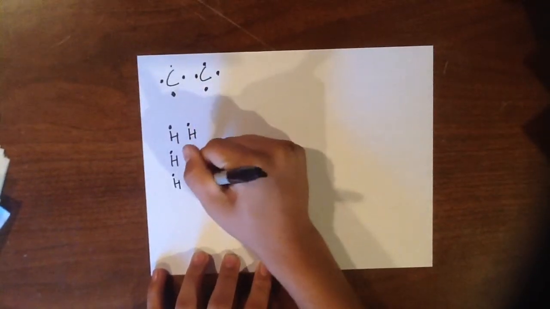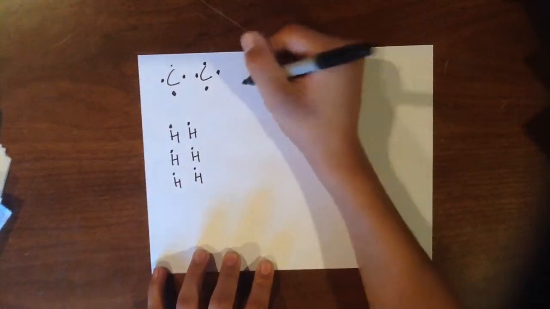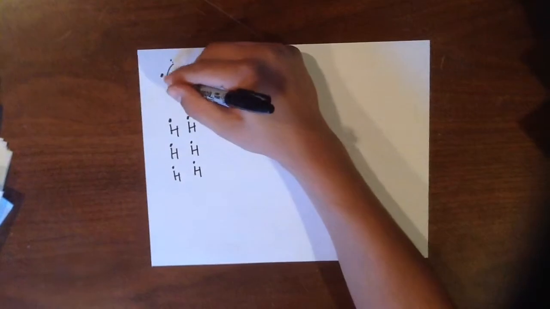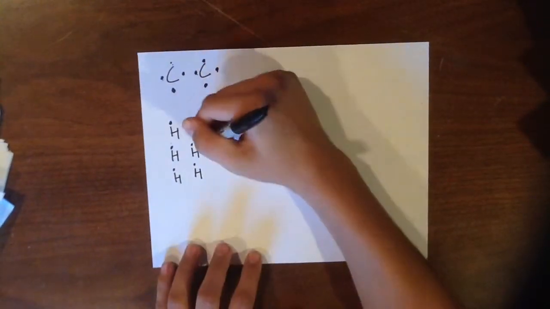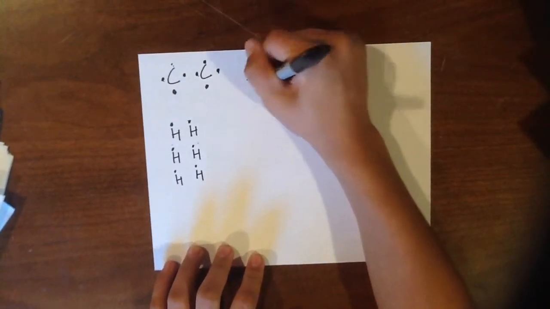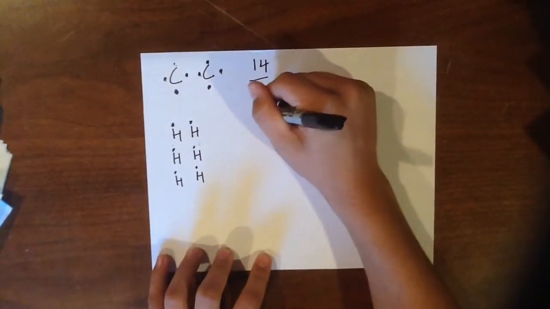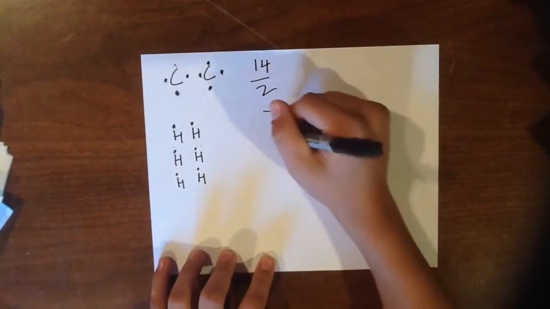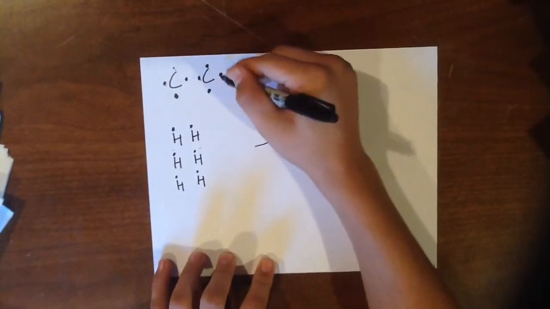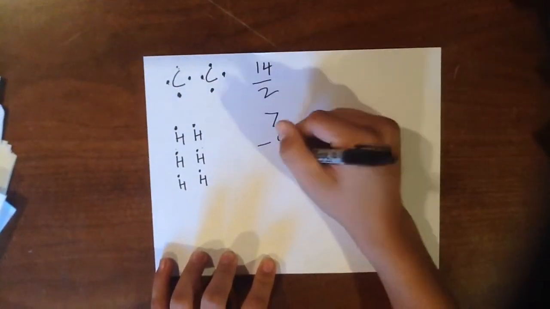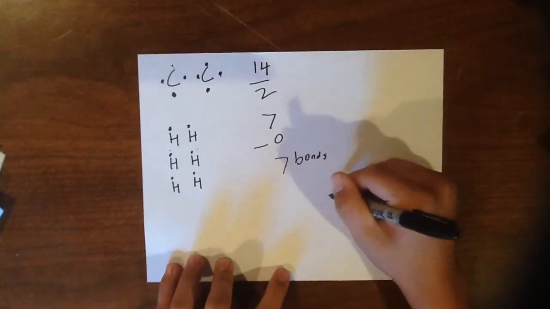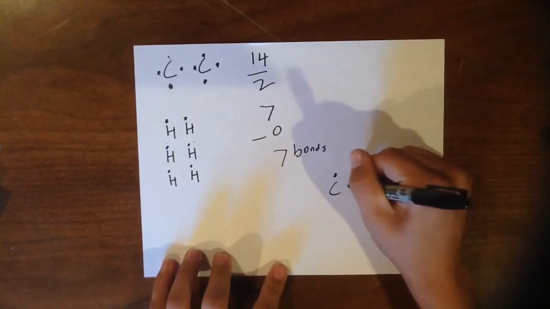In ethane, there are a total of 8 atoms, and they have 1, 2, 3, 4, 5, 6, 7, 8, 9, 10, 11, 12, 13, 14 electrons total. You divide that number by 2 to get the number of pairs, and you subtract from the number of pairs the amount of unshared pairs in all of the elements. In ethane there are none, so you subtract 0 and get a total of 7 bonds in the compound of ethane.